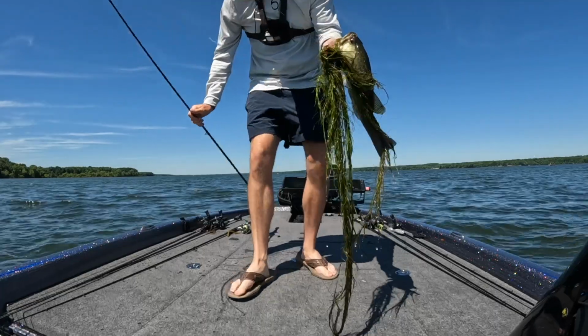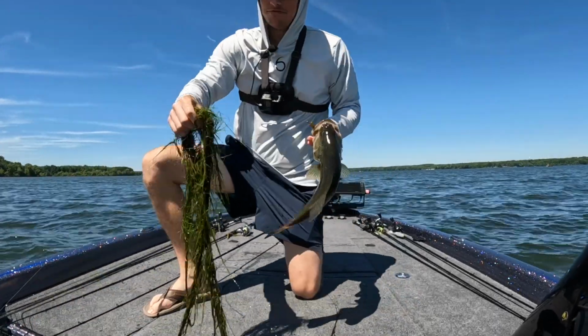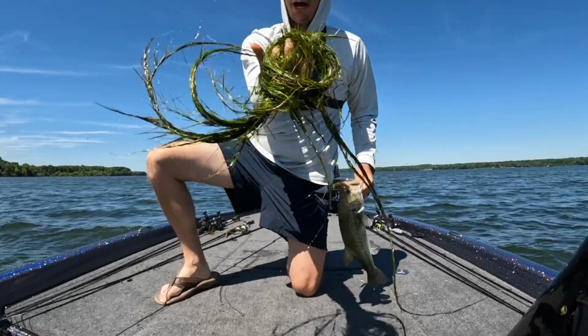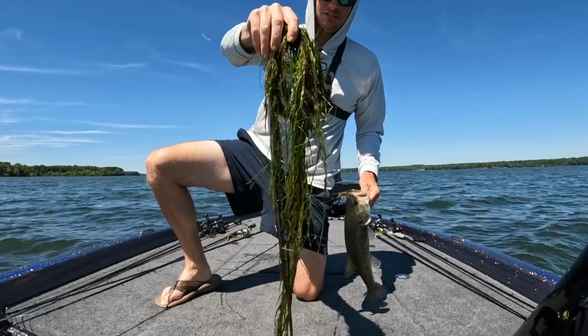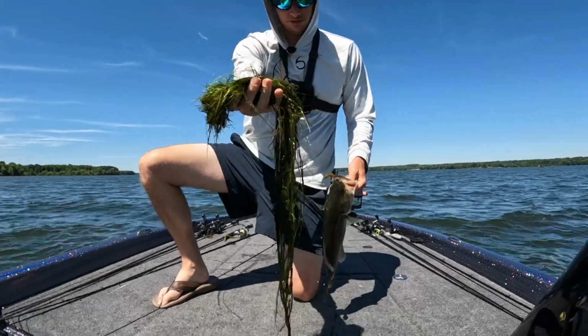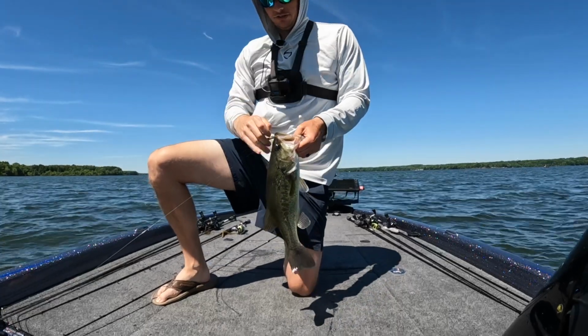This is that string grass that I'm talking about. All the lakes up here in the Northeast get this. I have no idea what kind of grass this is. That is what they live in. See how green that is and healthy? That's what they like to live in. The bait fish feeds on all the little microorganisms in it, and the bass eat the fish around it. So that's a great way to catch them.